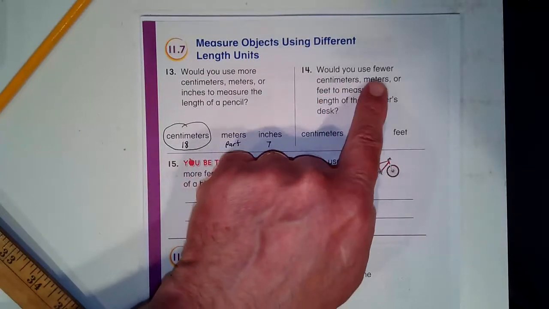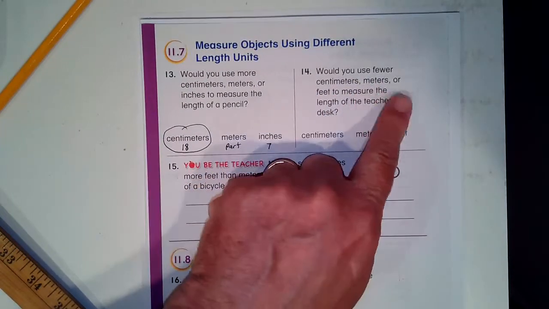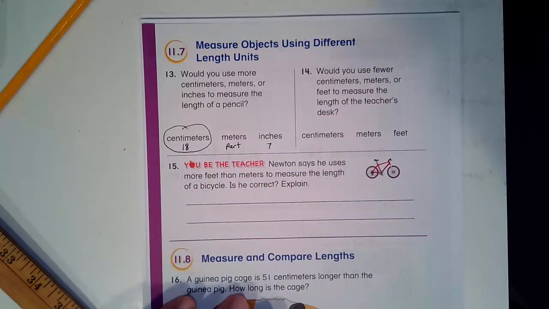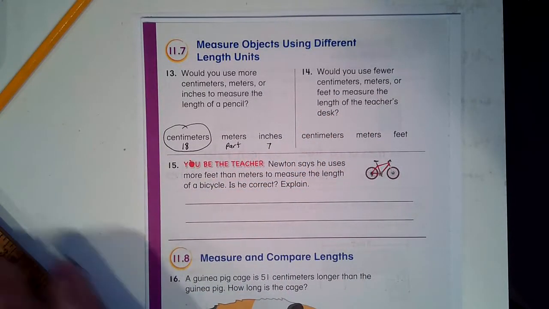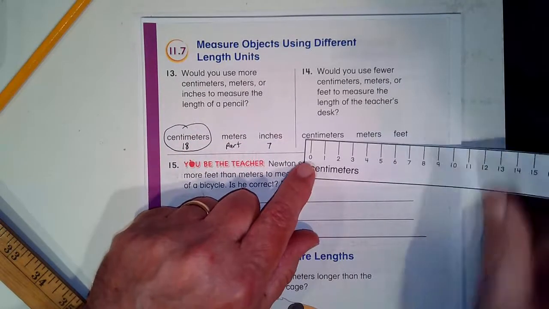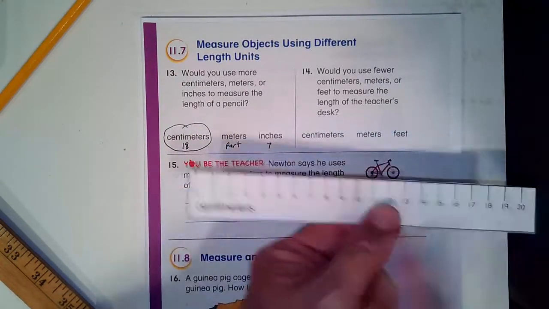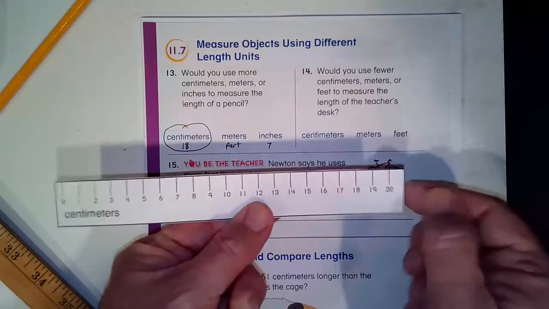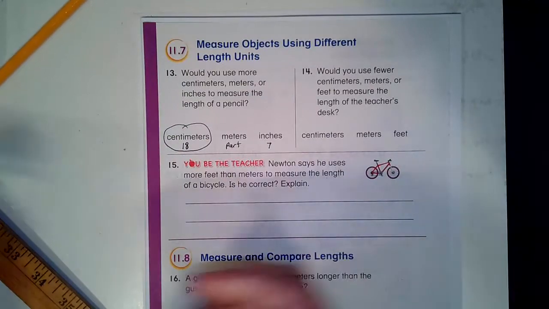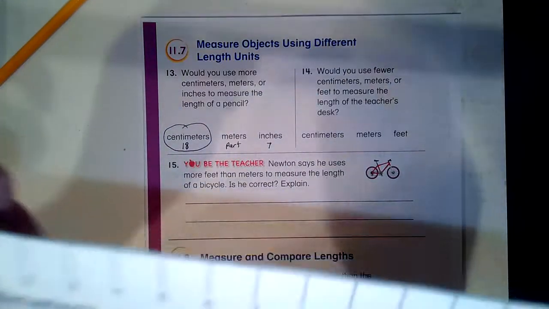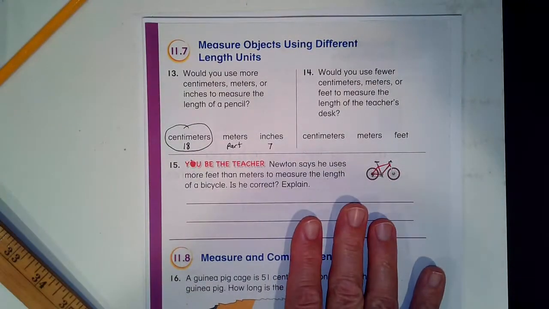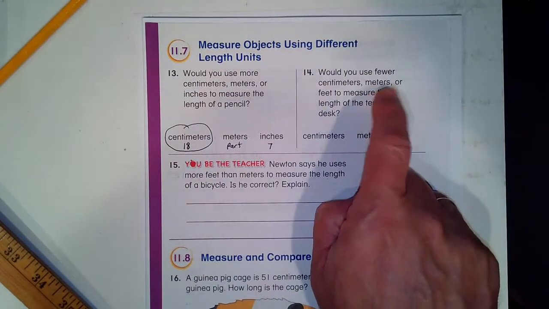Would you use fewer centimeters, meters, or feet to measure the length of the teacher's desk? So if I measured the desk in centimeters, it would be all of this plus another one, plus another one, plus another one. It would be so many centimeters to measure a desk. Let's see, what's the next one? Meters.